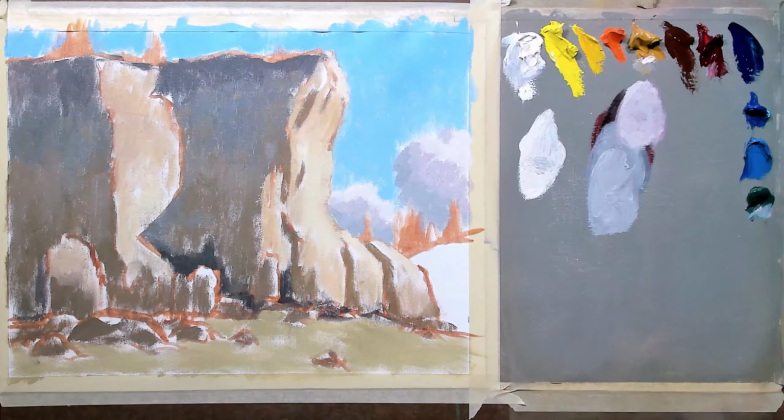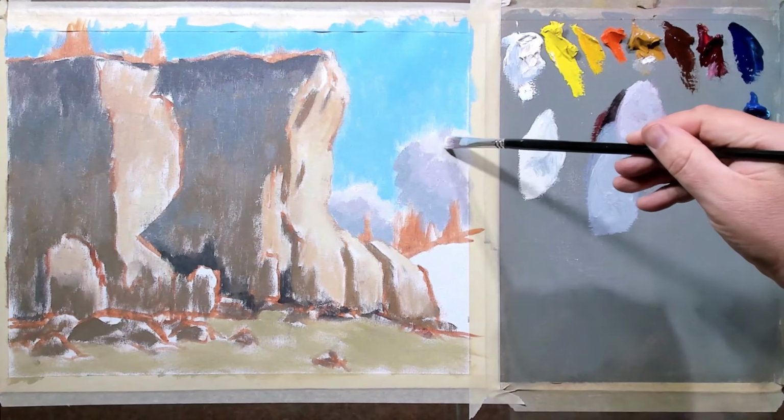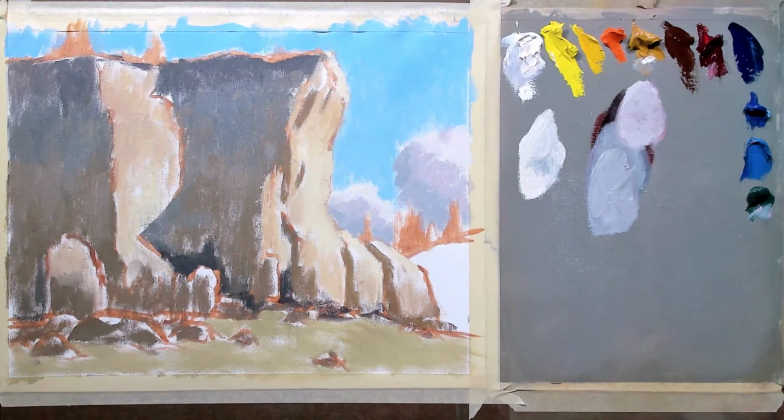Now we're doing this wet on dry. If we were doing this wet on wet, you'd have to be a little more careful with your technique. And if you want to see how I do that, the monthly demo shows how to do that. So I'm going to put that right there just like that.